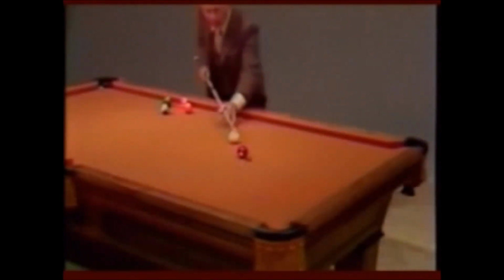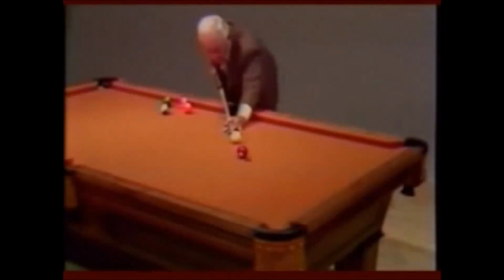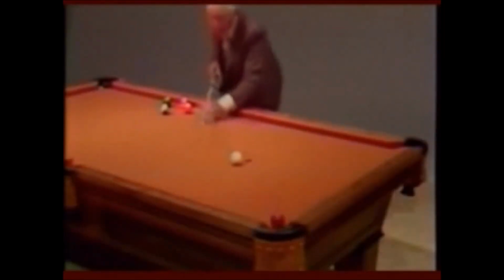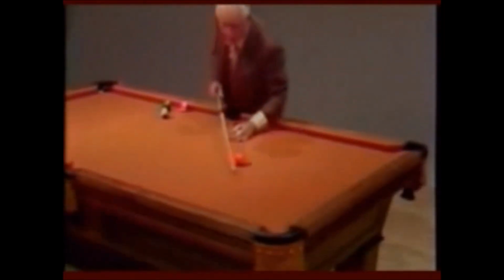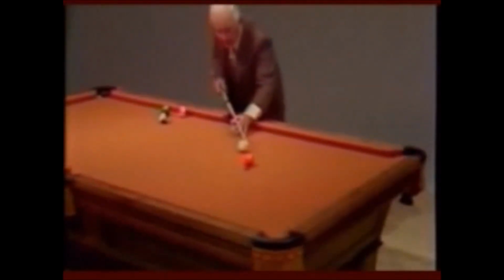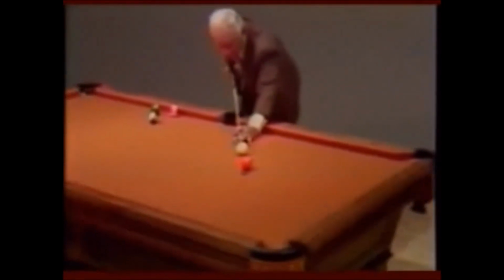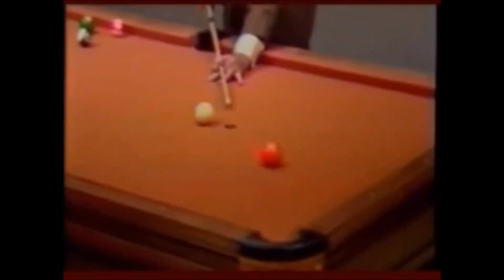Here it is again. Dead straight shot. Because I used English, I missed the shot. No, I hit that too good that time. Let's get it so that I'm hitting it dead straight. I allowed for it then. This is the shot. This is what happens all the time.